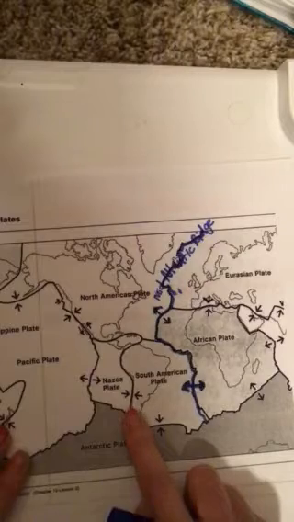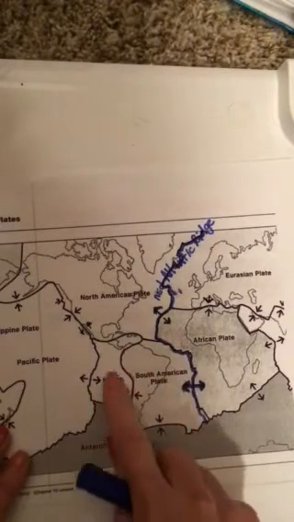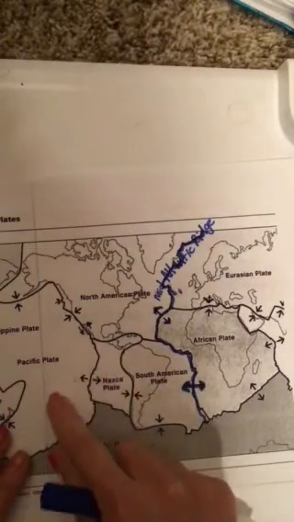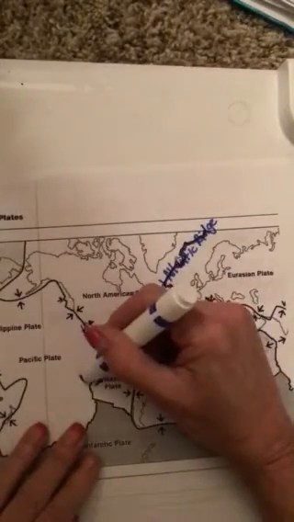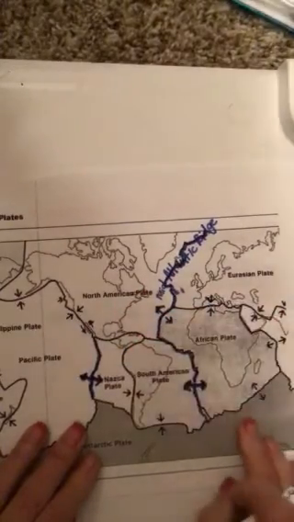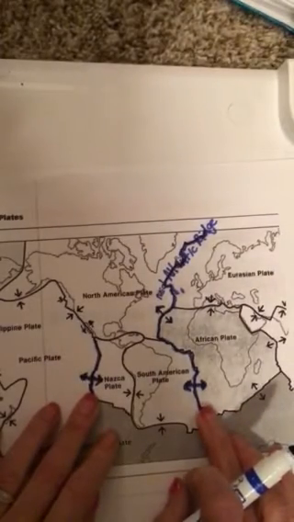Also, if you look over here, here's the South American plate. Here's the Nazca plate. The Nazca plate is actually under the ocean, as is most of the Pacific plate. Here too, you're going to see a boundary where the plates are moving apart. So that's why we call them mid-ocean ridges. Most oceans have an area where they have seafloor spreading going on.